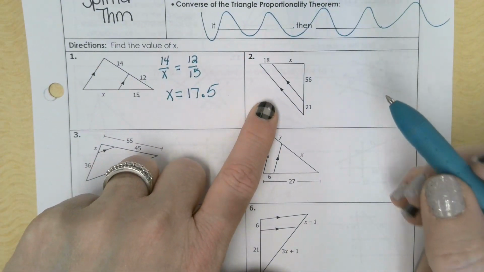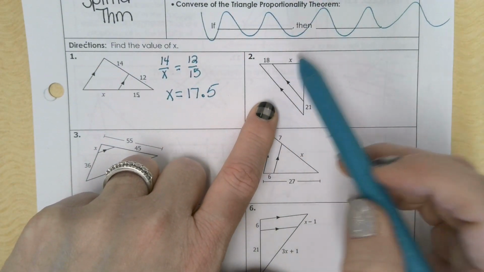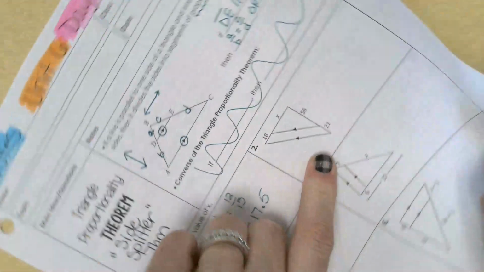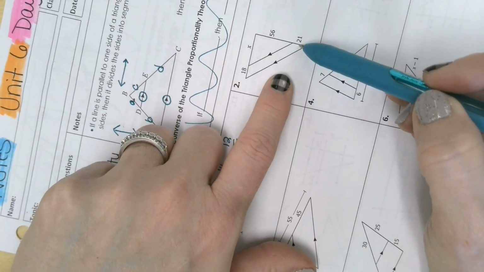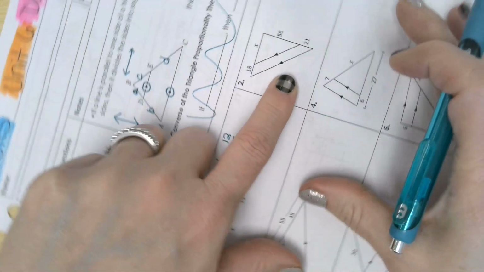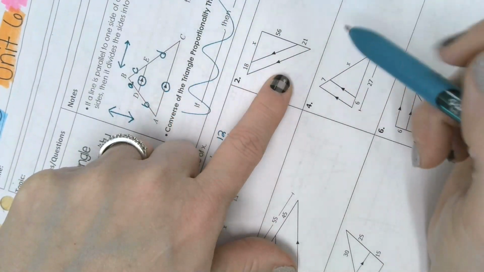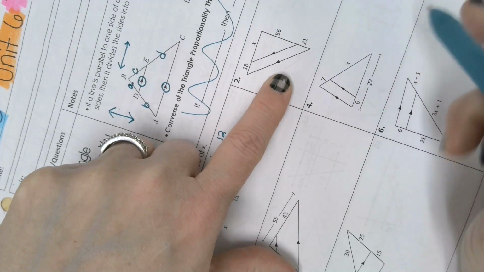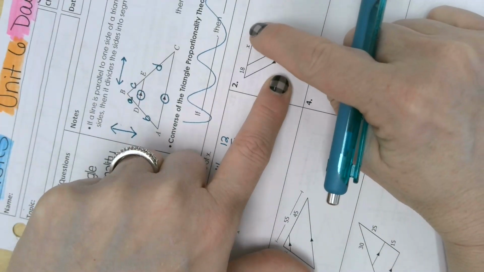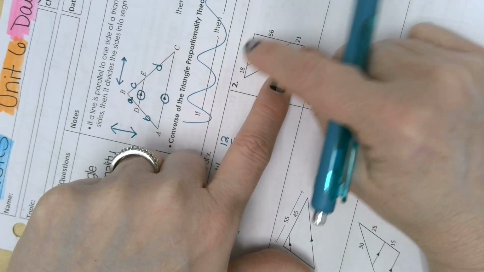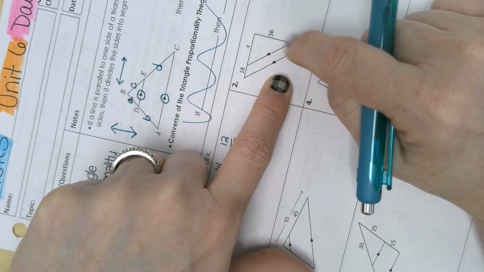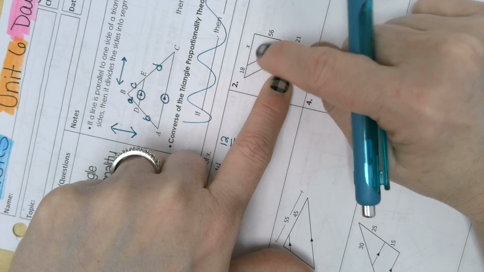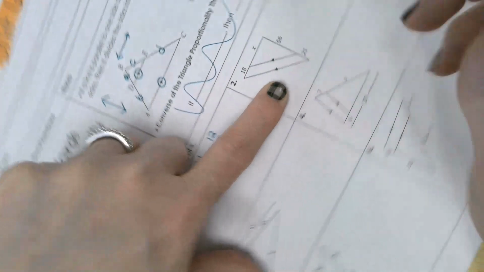All right, let me show you this one. So number 2, I'm going to go left over right. Now you've got to think of the picture like this. Actually, I'll go top over bottom, top over bottom. You've got to rearrange the picture to fit the picture up here if that's what you need to do. And I think having the point of the triangle at the top of your paper really makes it easier, and you can always go top over bottom equals top over bottom. So I'm going to say x over 18 equals 56 over 21.